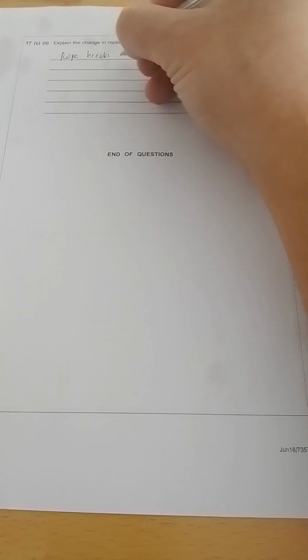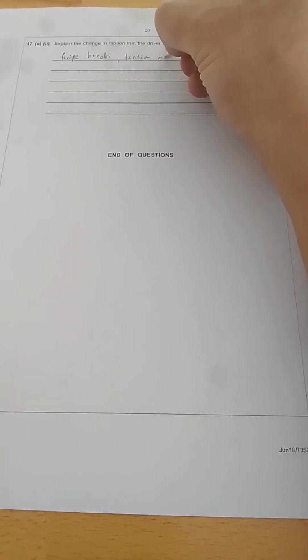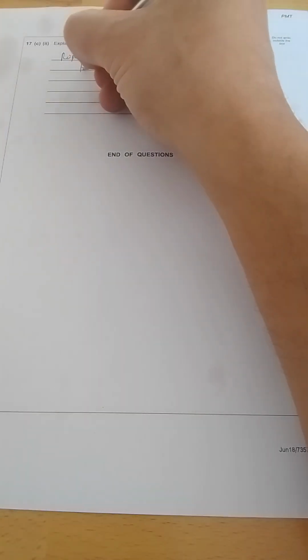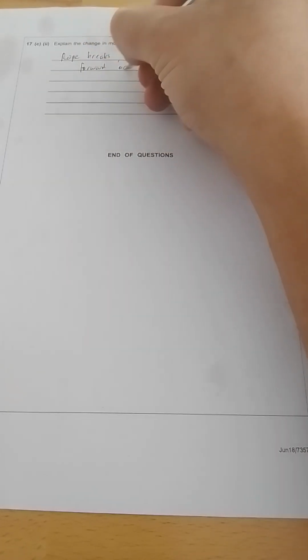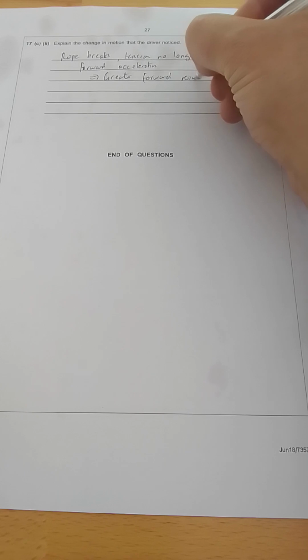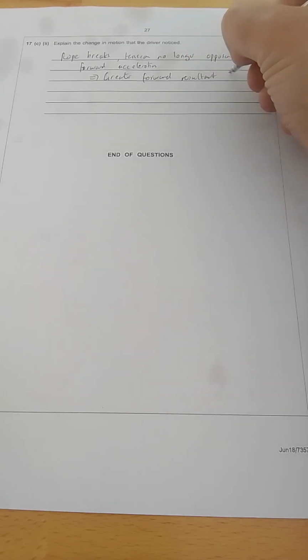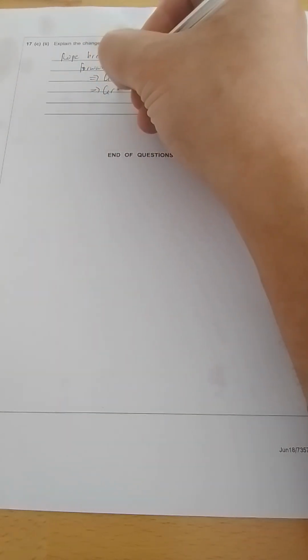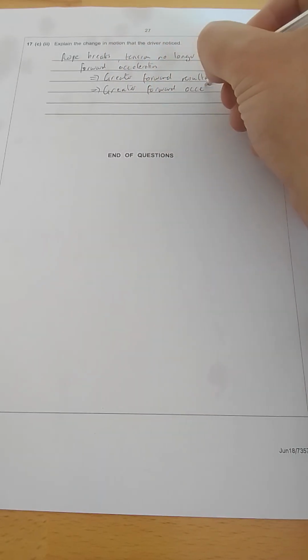So rope breaks, and then tension is no longer opposing forward acceleration. So that tells you you've got a greater forward resultant force, and therefore you have a greater forward acceleration. And that completes the question.